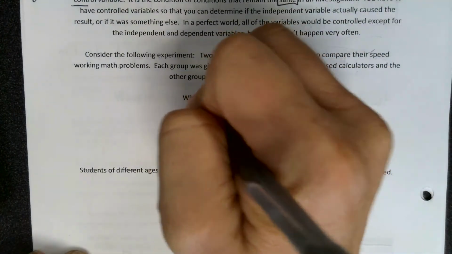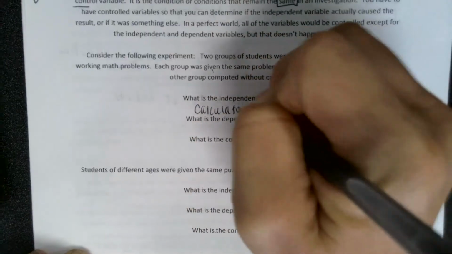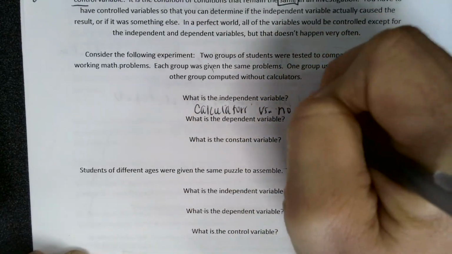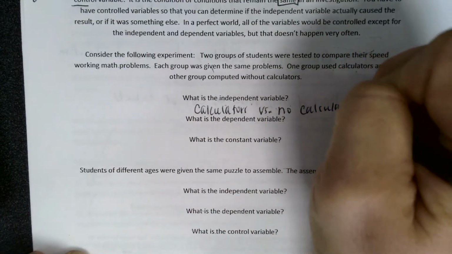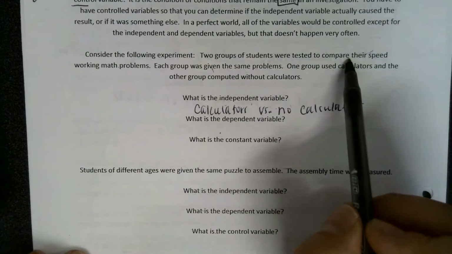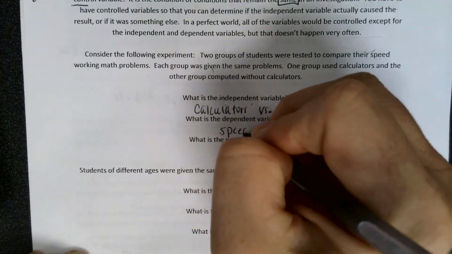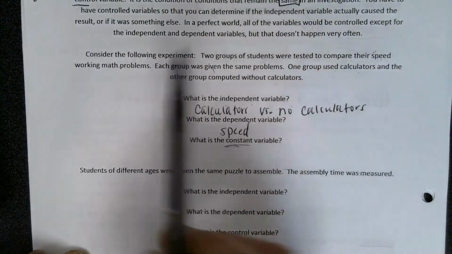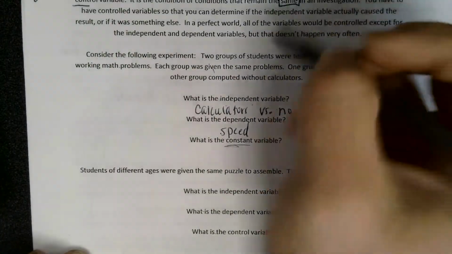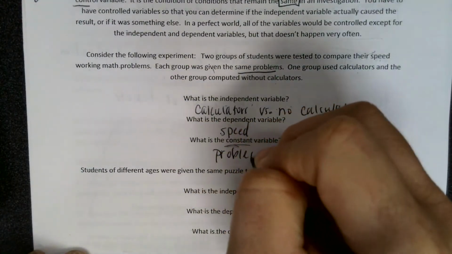So the independent variable is calculators versus no calculators. What are we measuring? They were tested to compare their speed. So we were measuring how quickly they did this. And what's the constant or the control? They were given the same problems.